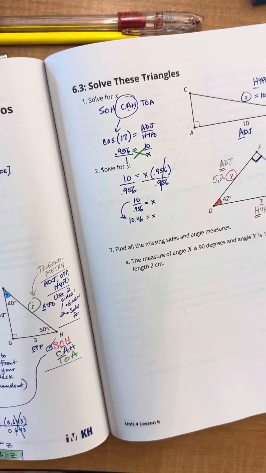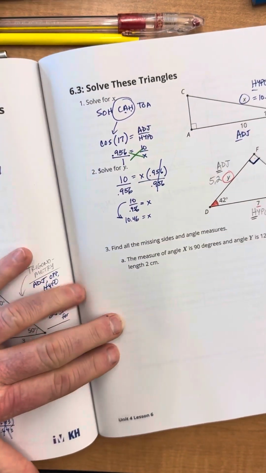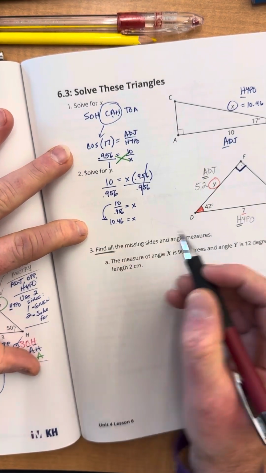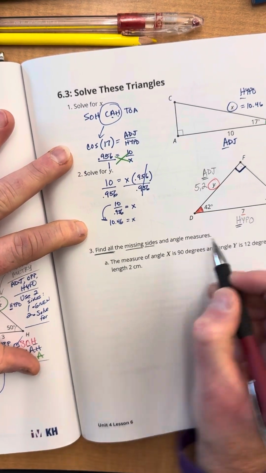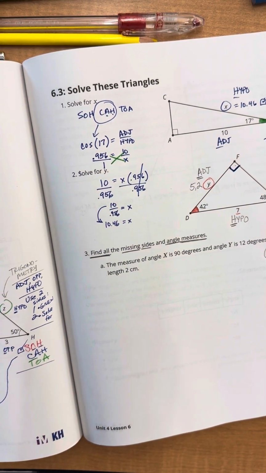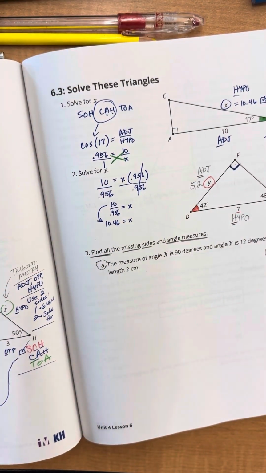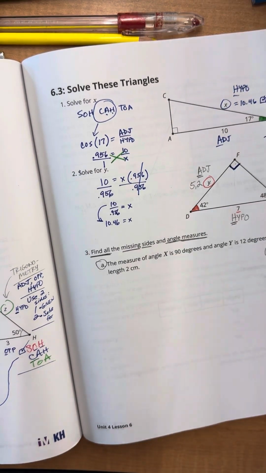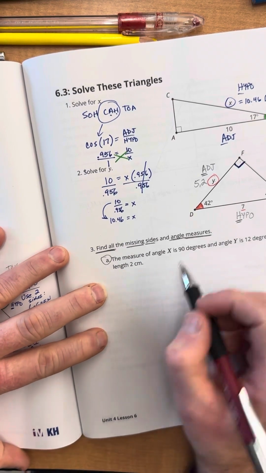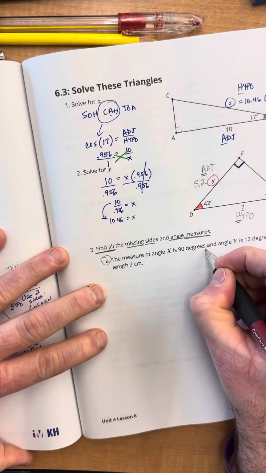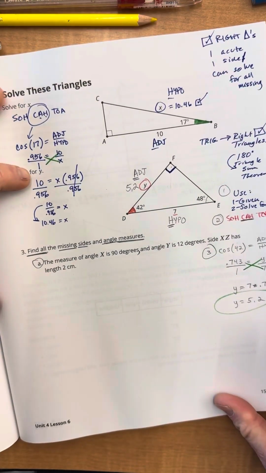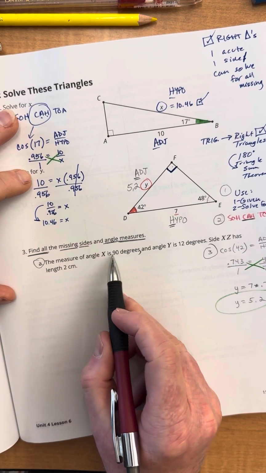All right, number 3, and then we'll call it. Bell's about to ring. Find all the missing sides. You have to get all the missing sides and the angle measures of what figure? Oh, they don't give you one. Shoot. That's tough. It's okay, I'll give you a tip. The measure of angle X is 90 degrees. Might want to even just compartmentalize this statement there. So measure of angle X is 90 degrees.